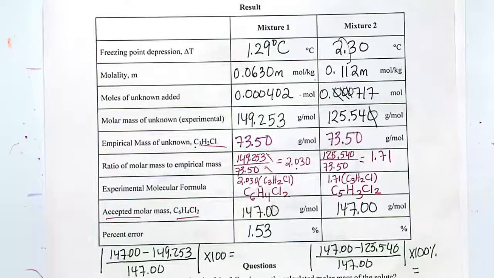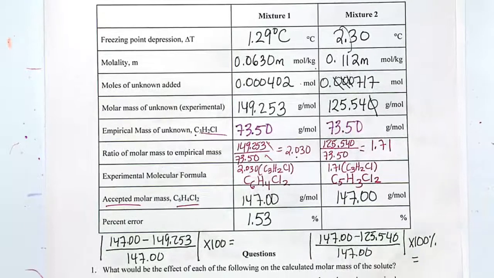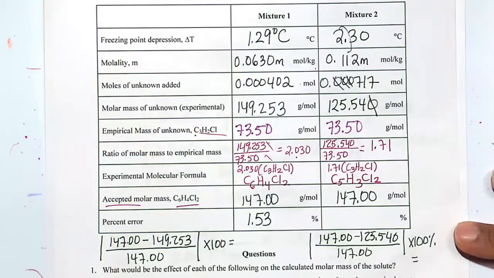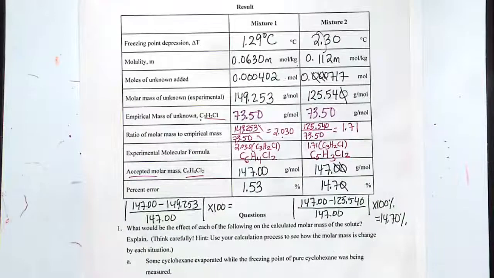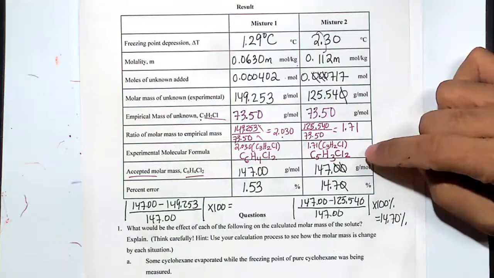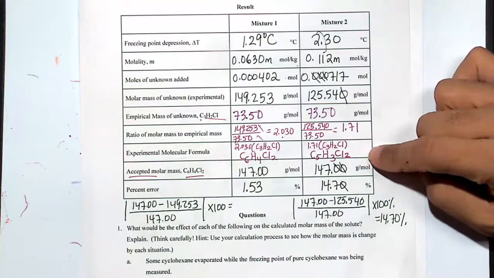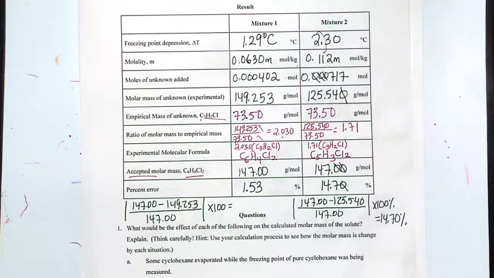Some scientists don't do that. It's perfectly legitimate if you do it either way. And doing that, we're getting about 14.69, 14.70% error. The second mixture, when we added the additional 0.03, we got a kind of a big error. Also, our empirical formula really didn't match the formula that they told us in post-lab question number 6.